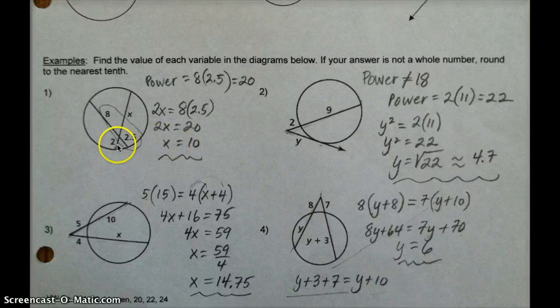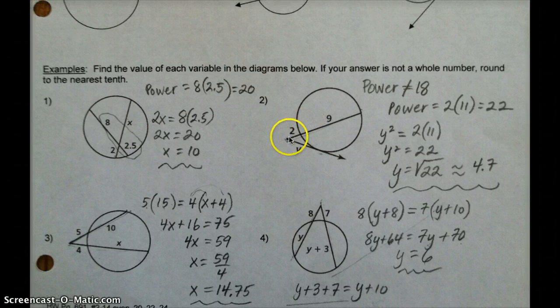So knowing that, if it's on the inside, all you need to do is multiply these two together and then have it equal these two multiplied together. It's the product of these two distances. And then the only special thing here was that if it's a tangent, you need to make sure you know that it's going to be this distance times itself.